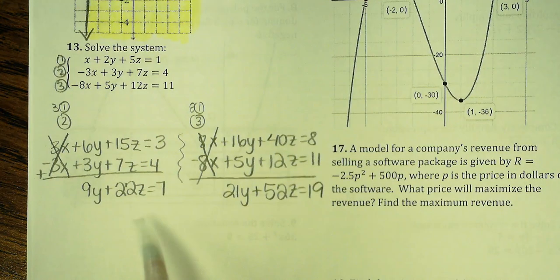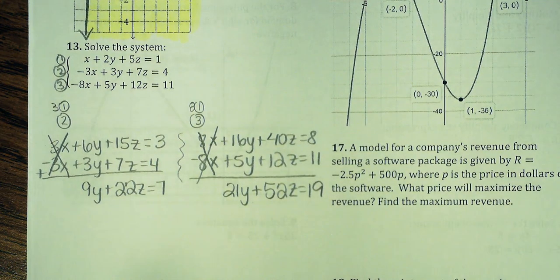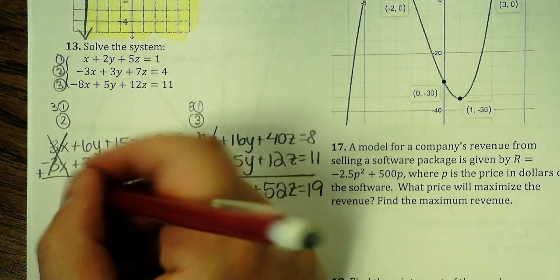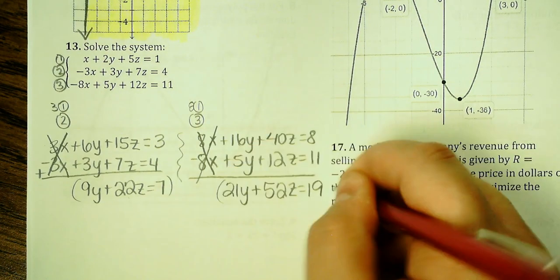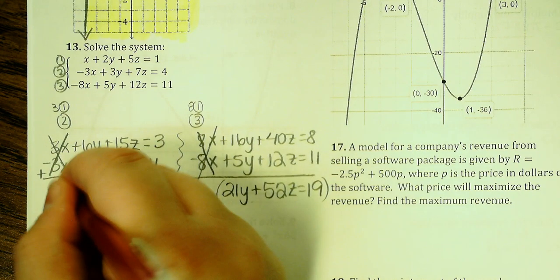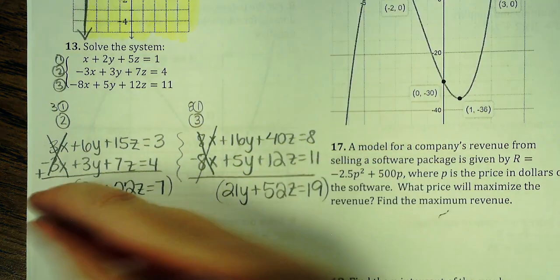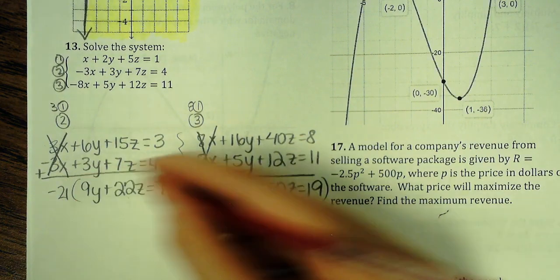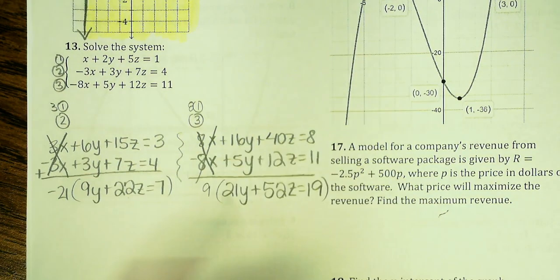Now, this is tricky, but you have 2 equations with 2 variables. The unfortunate part here, you're not multiplying 9 by anything to get 21, and you're not multiplying 22 by anything to get 52. So I'm going to have to multiply both of these lines. I'm going to multiply one of them by a negative number, so I'm going to do -21 here, +9 here.